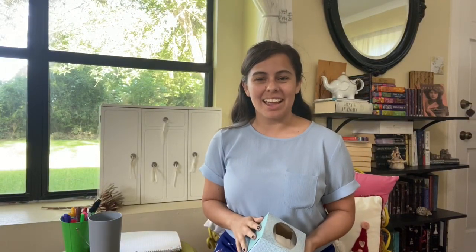So let's get started. The three characteristics of 3D shapes that we're going to learn about today are the faces of a 3D shape, the edges, and the vertices. So a face is the flat part of a 3D shape. It's the 2D shapes that make up the surface of a 3D shape.